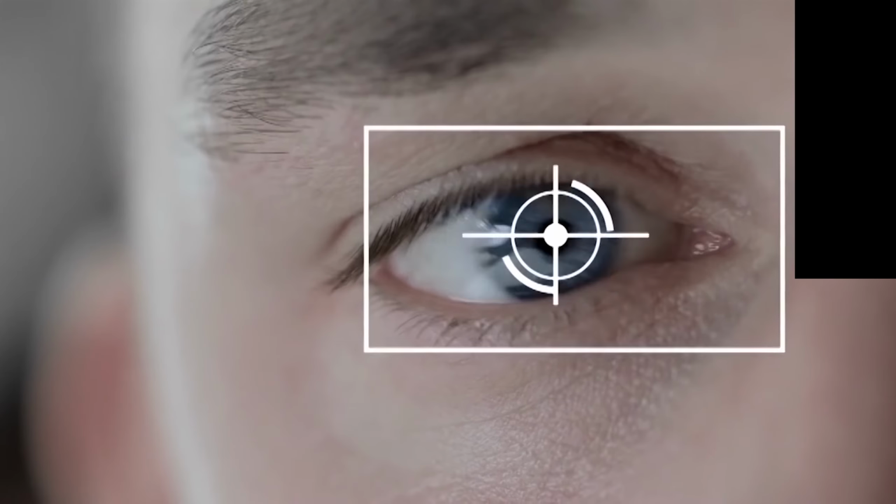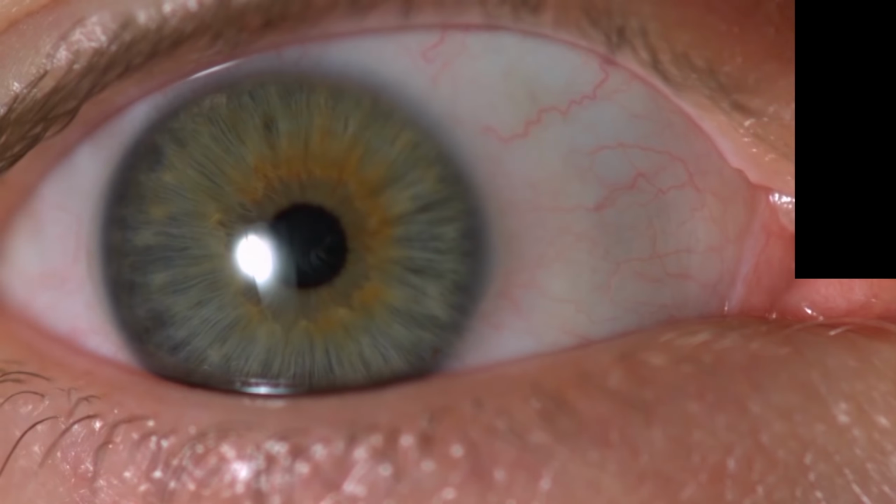Most current eye tracking systems work by detecting the light reflecting from the surface of the eye.